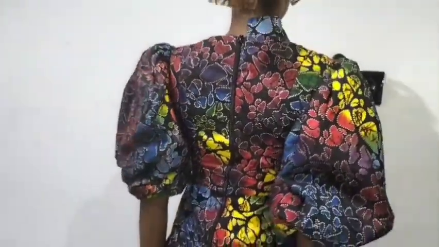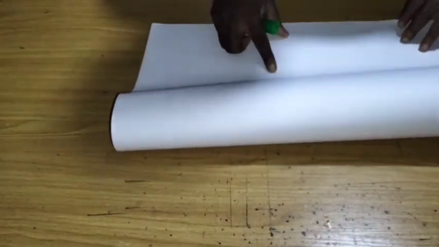So if this is what you want to learn in this class, I will encourage you to stay till the end of this tutorial to learn the tips and tricks to how I made this dress.